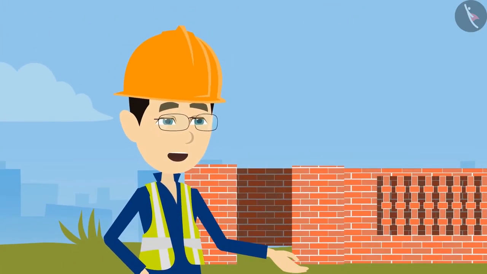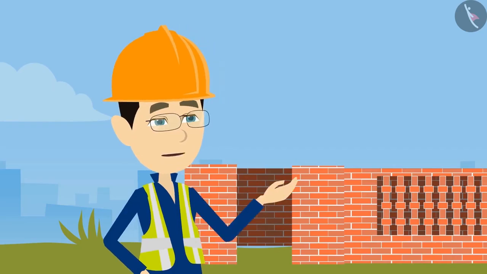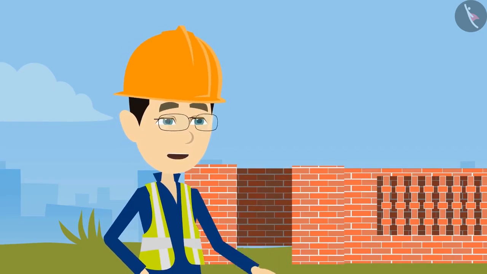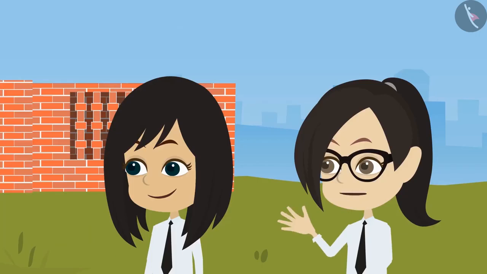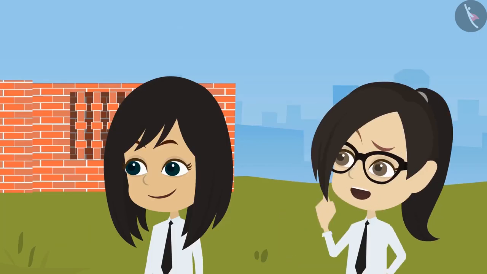Yes, when we have to make the wall thicker, then we use different patterns. And for thinner walls, different patterns are used. Sir, where else do you use the brick pattern?